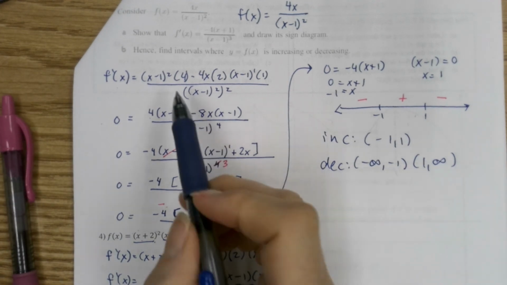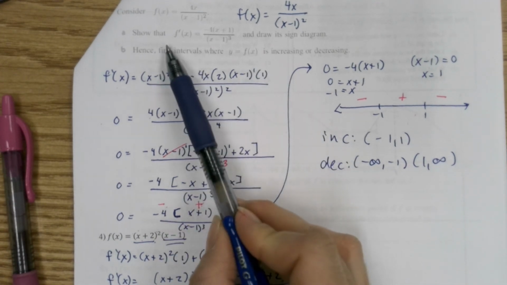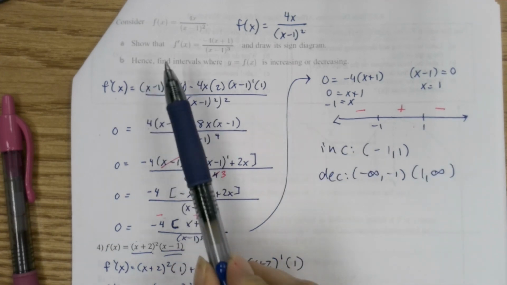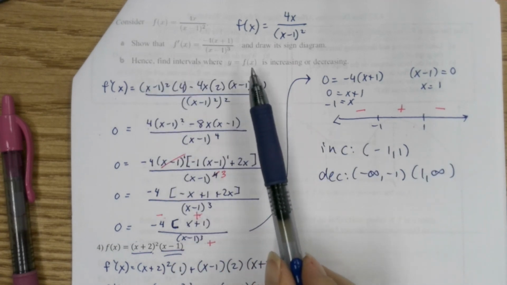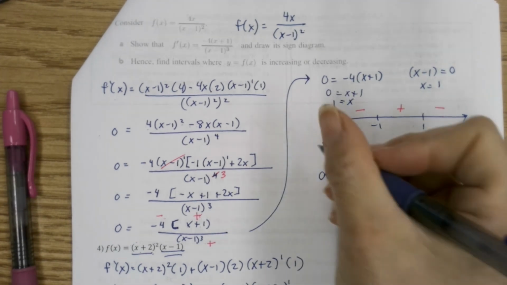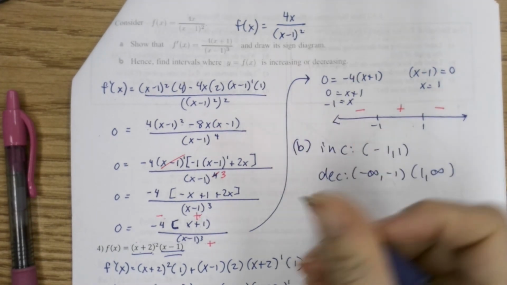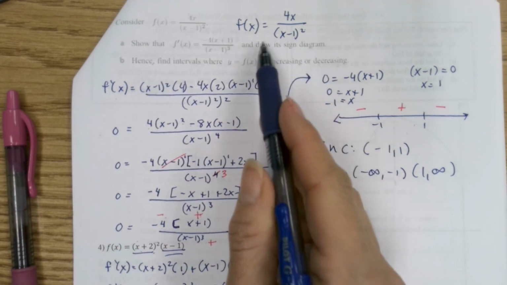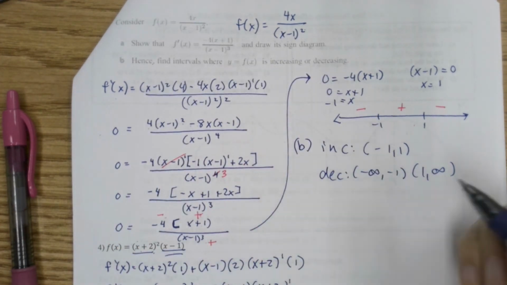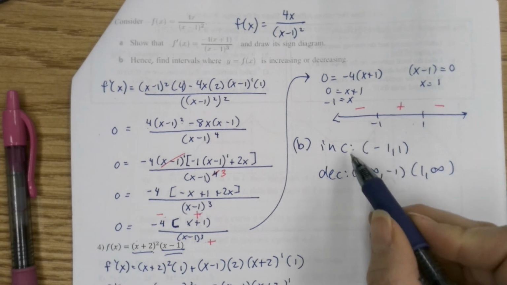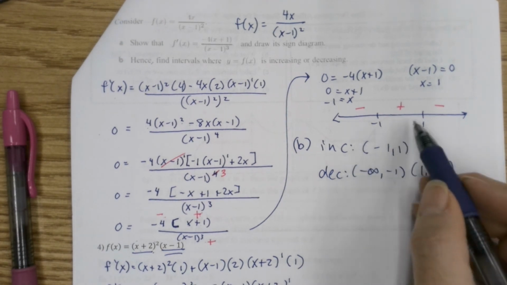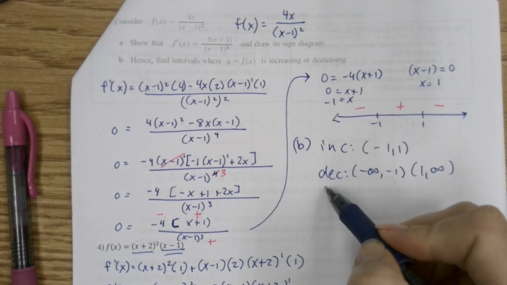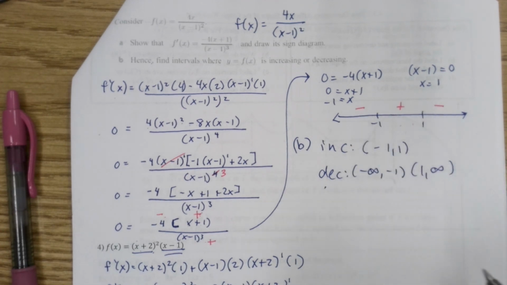If they ask, okay, so we went a little bit further for part A, but it was draw the sign diagram. So this is part A. Part B says, hence, find intervals where y equals f of x is increasing or decreasing. So this is part B. If you are an IB student, the word hence means use your previous work. So use your sign diagram. If they asked you to justify why this is increasing, you could state that my first derivative is positive, and justifying why it's decreasing, my first derivative is negative.